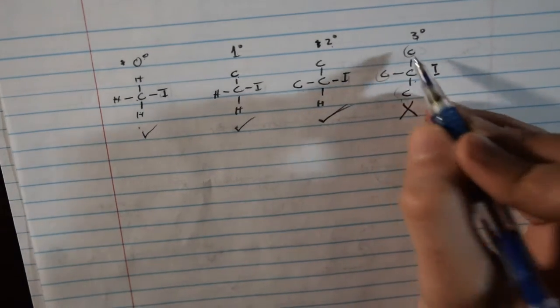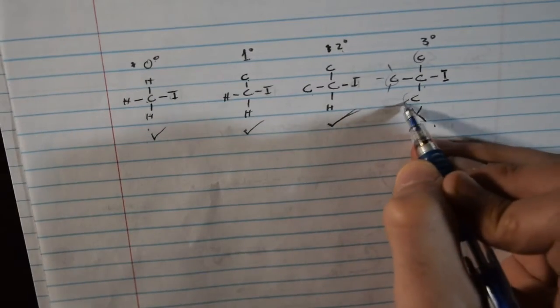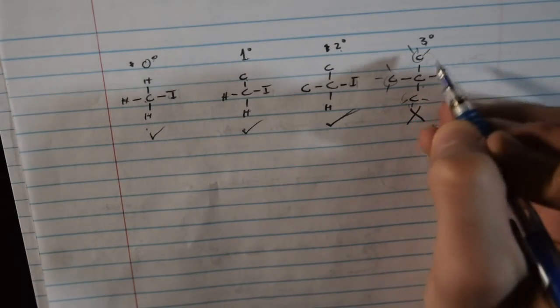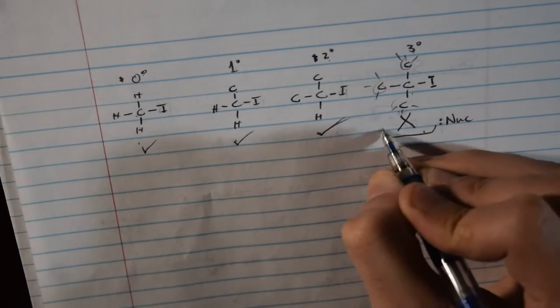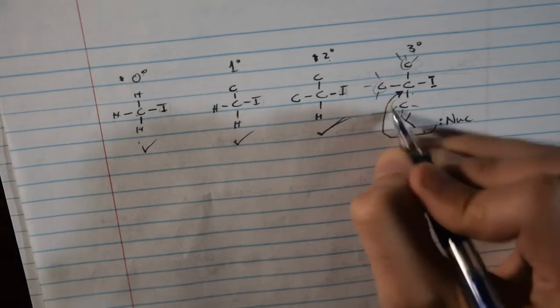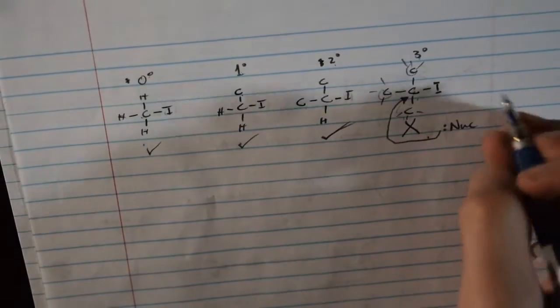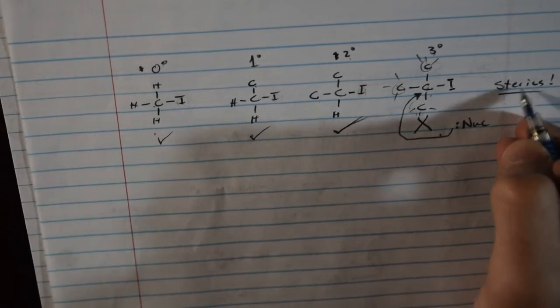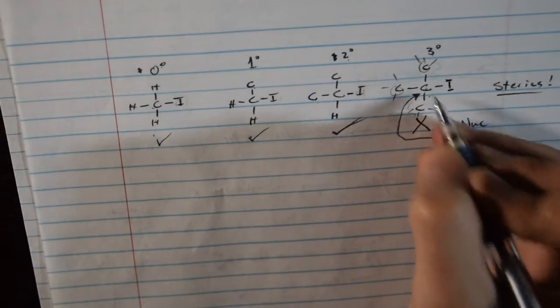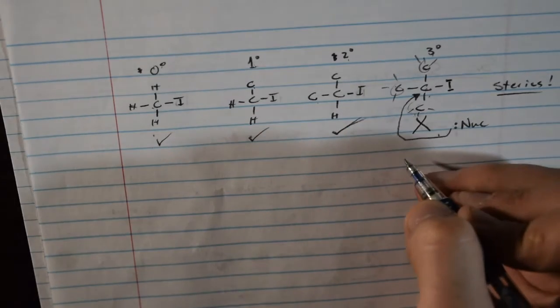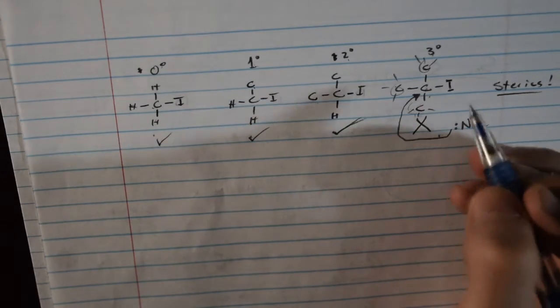This is because right here, the carbons are also attached to other stuff, right? And when it's attached to this much stuff, it's very bulky for the nucleophile to go here and hit it right here. So the bulk around the central carbon prevents the nucleophile from attacking. In other words, the sterics of the third degree carbon will not allow it to do a backside attack on the molecule.